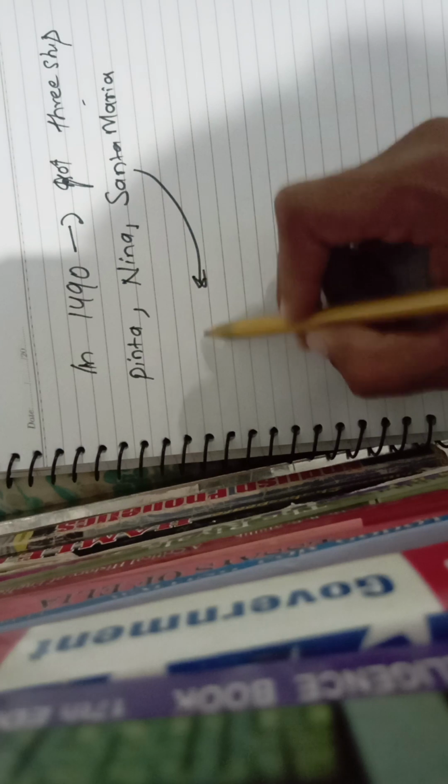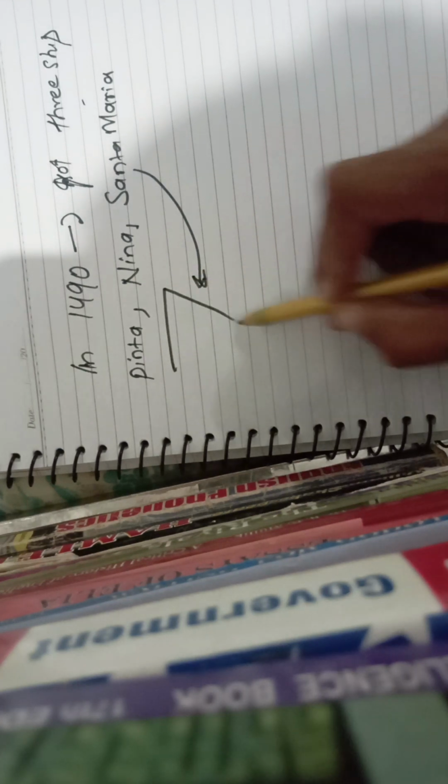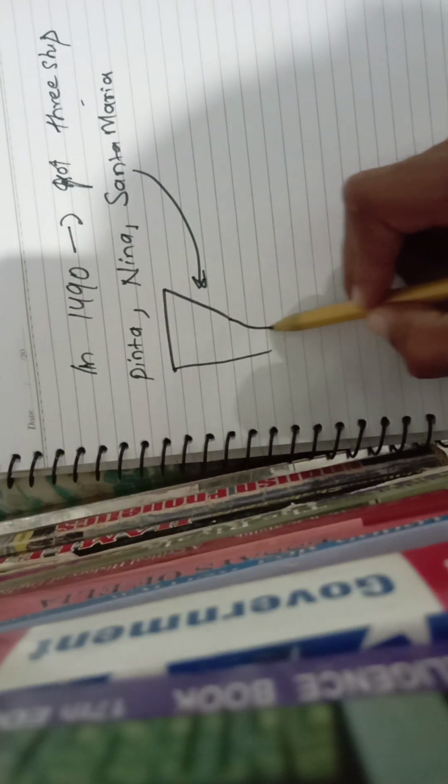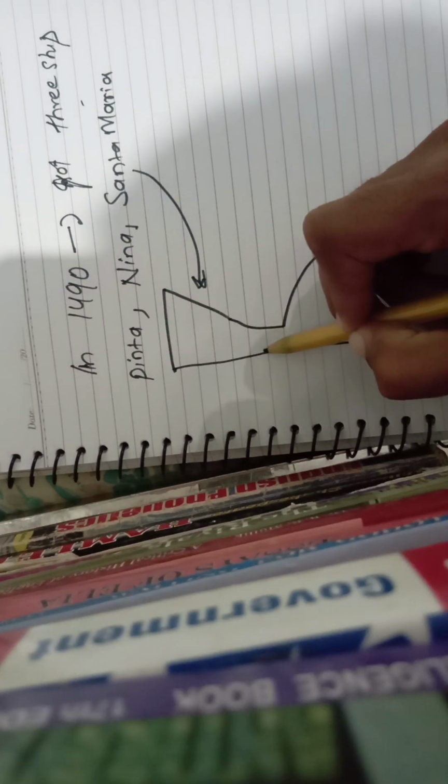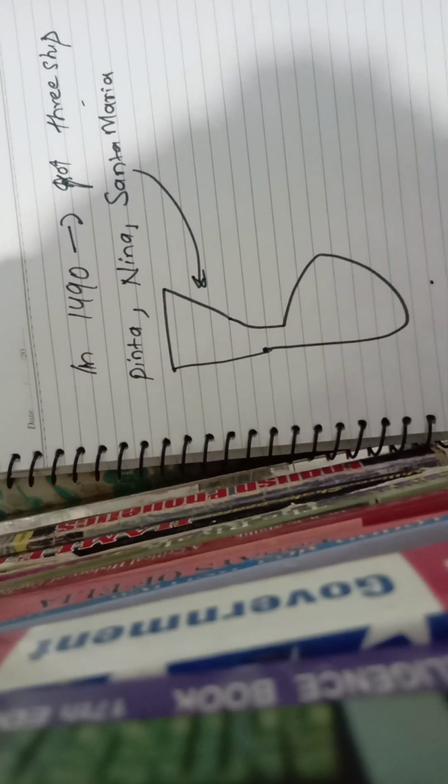toward the American continent. For what purpose? That is what I discussed earlier in the second lecture: to create a new way toward Asia, toward the Asian continent.